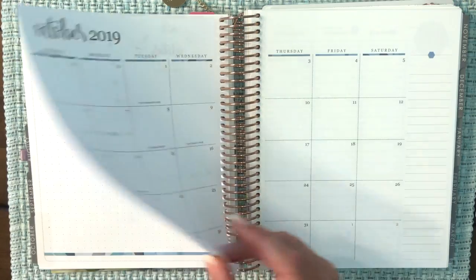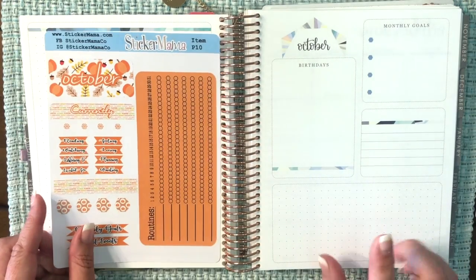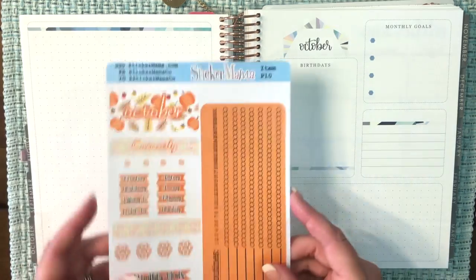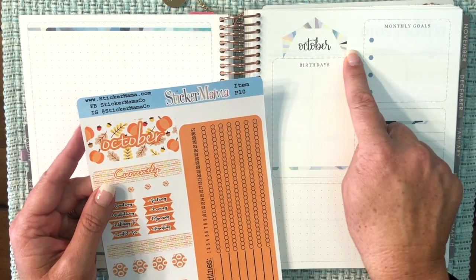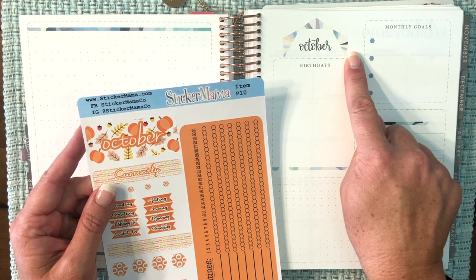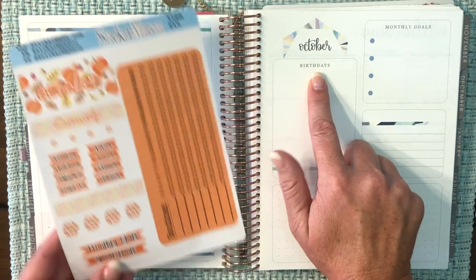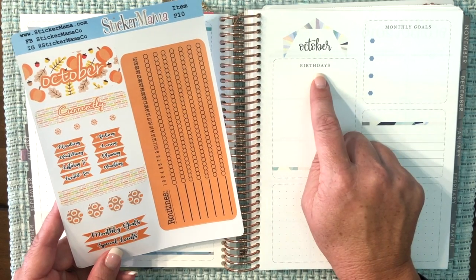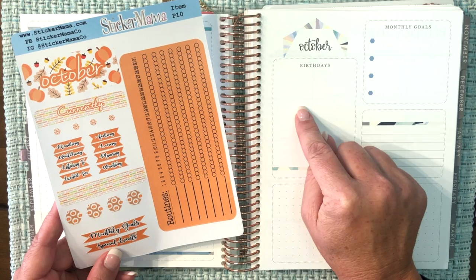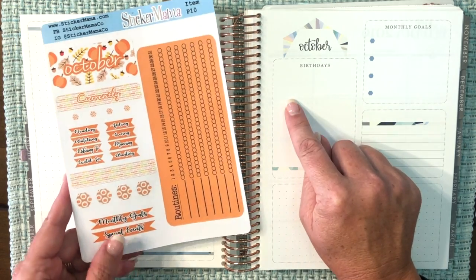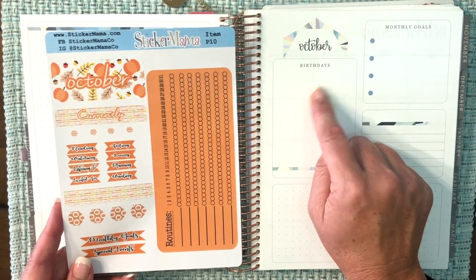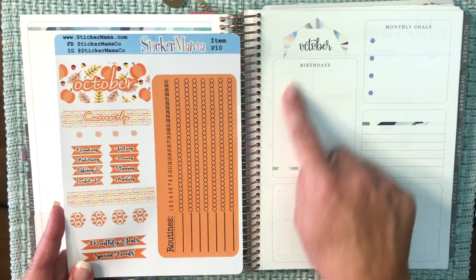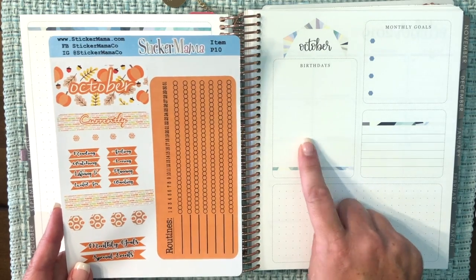All right, next I was going to go over with you the productivity page. On this page, we have the nice October sticker to cover the top here. And then for birthdays, I use special events because I like to track not only birthdays, but anything else that is going on in the month, like a wedding or anniversary or family reunion or maybe graduation or whatever. That's nice to place here.